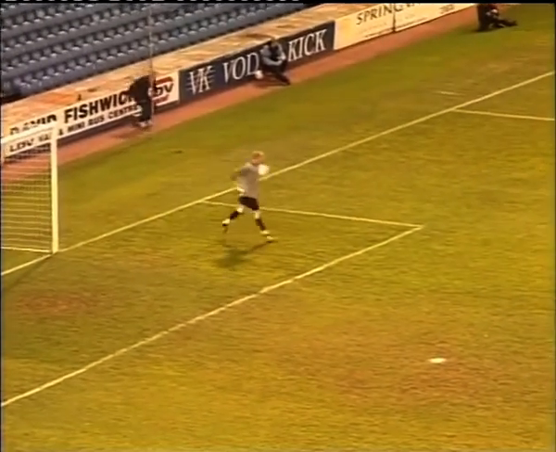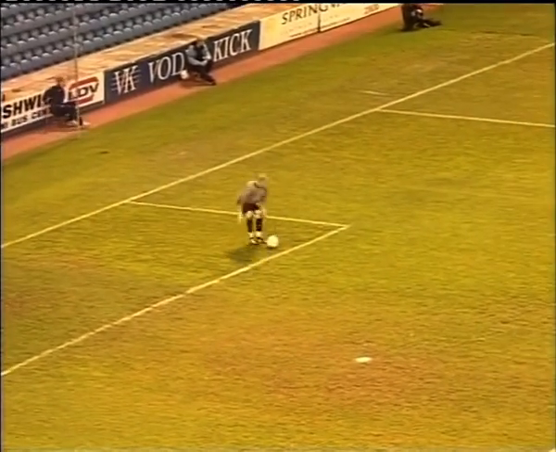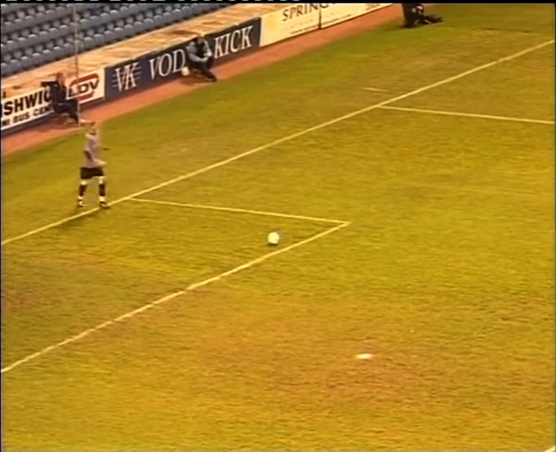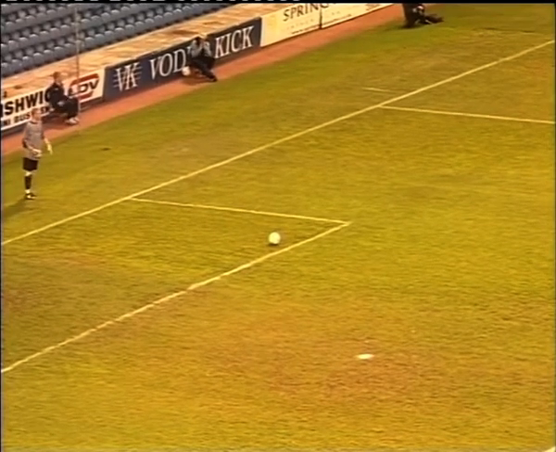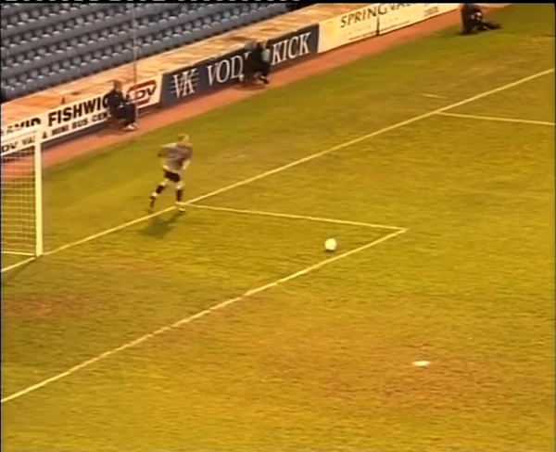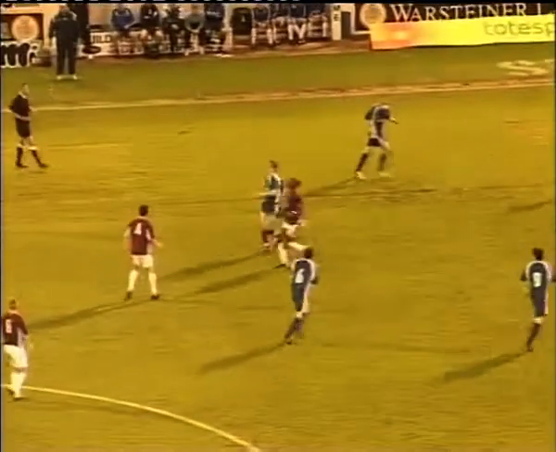Well, the linesman is on the halfway line. There's no way that he couldn't see that wasn't in there. He just wasn't looking, was he? No, he wasn't, and we took that, 18 inches from the quadrant, but never mind.